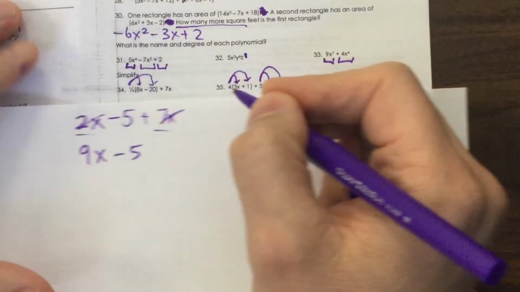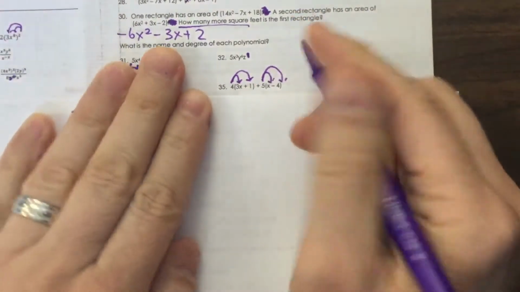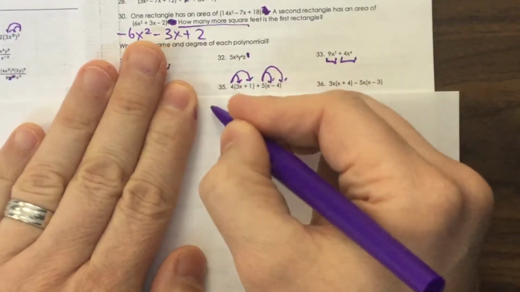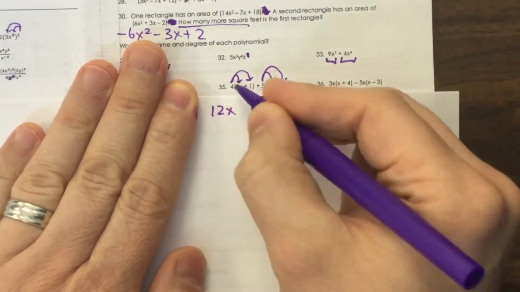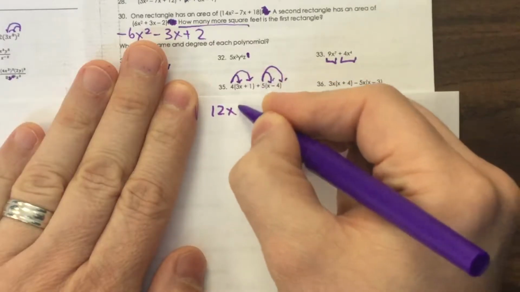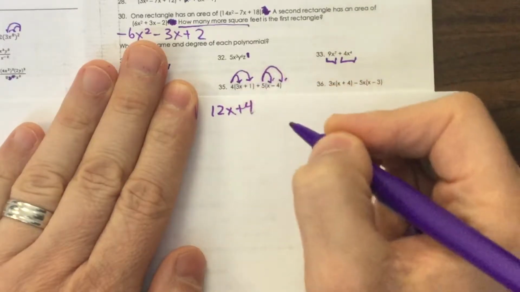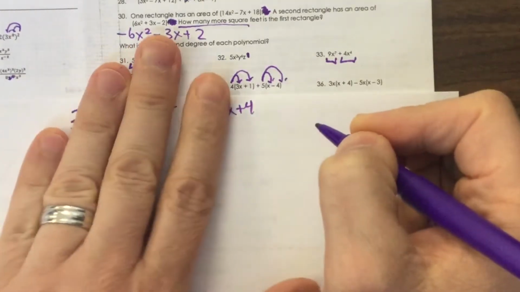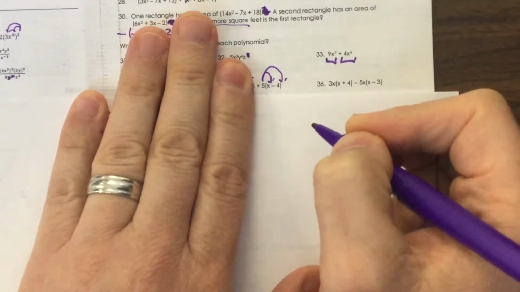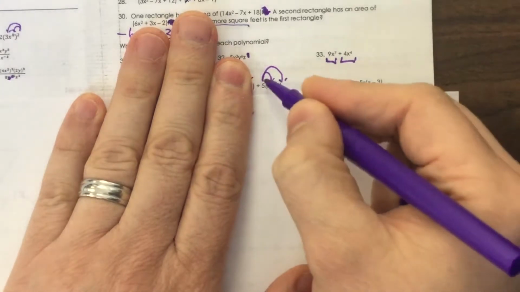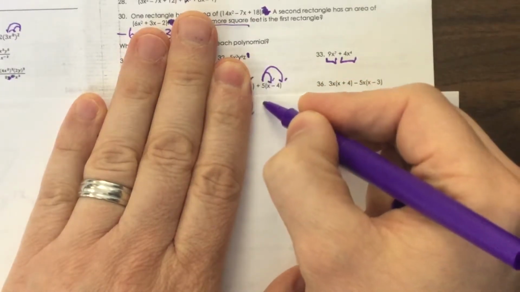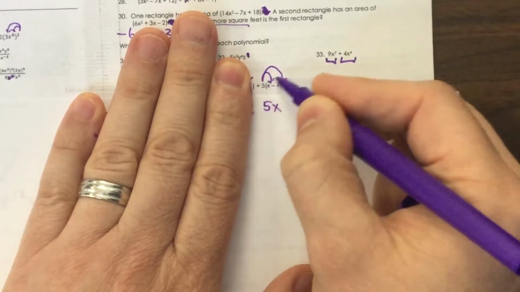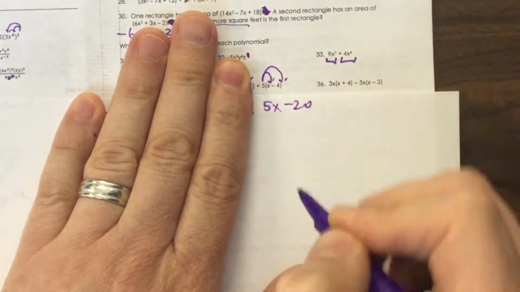Okay, so the 4 distributes here and gives me 4 times 3x is 12x. 4 times 1 is just 4. So after distributing, I get 12x plus 4. Now on the next part, which I always like to just kind of ignore what I just did so I don't get confused. The next part, 5 times x is 5x. 5 times a minus 4, or negative 4, is negative 20.